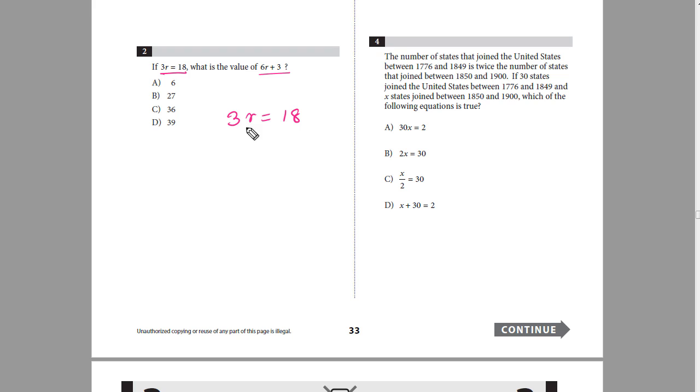Now let's make it 6r. So I'll times 2 on both sides, so it will become 6r, and on the right side it will become 36. Now because we need 6r plus 3, we will add 3 on both sides. So 6r plus 3 on the left side, on the right side it will become 36 plus 3, that will be 39. So 6r plus 3 is equal to 39. So that is option D.